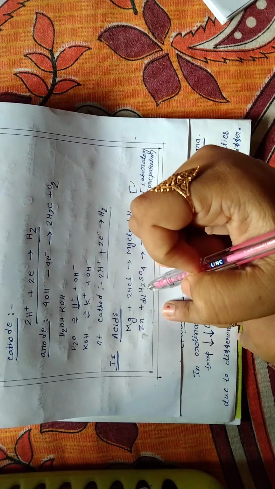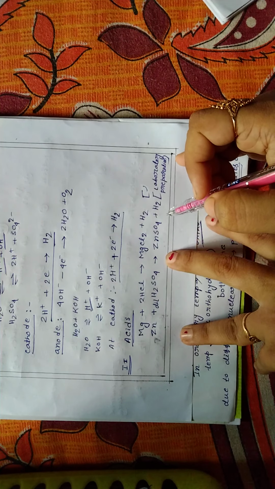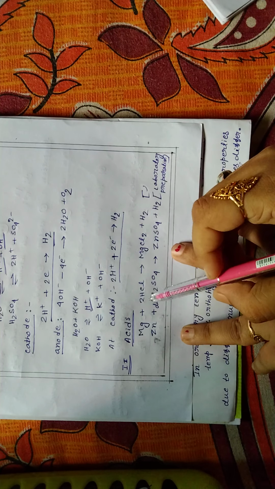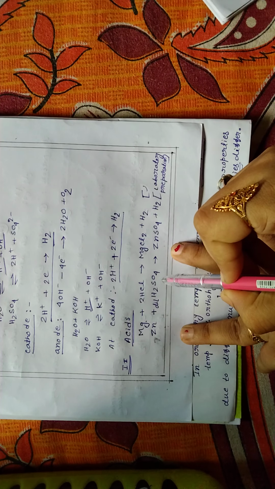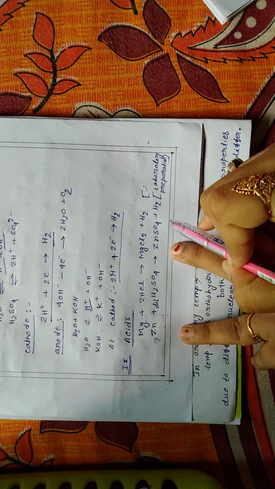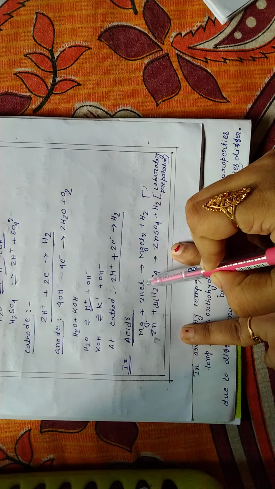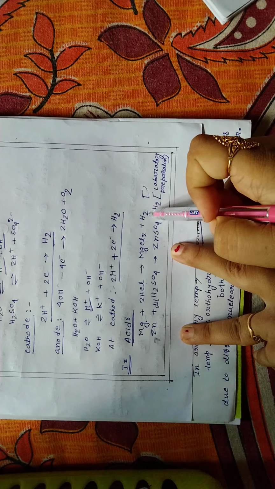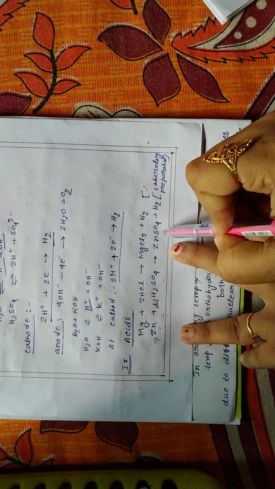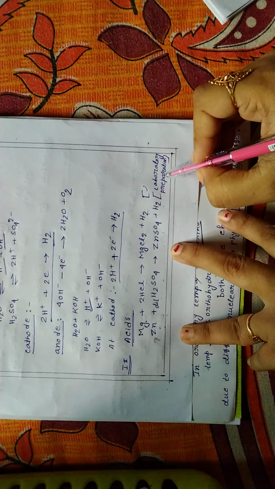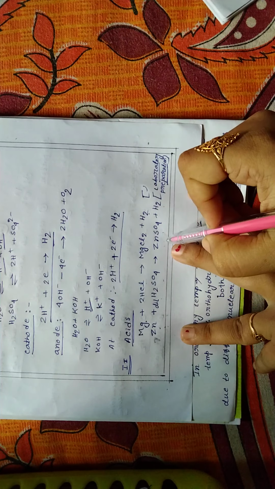Last method, from acid. Not last, second. Second, we get hydrogen from acid also. Metals like magnesium, zinc react with dilute acids and form hydrogen gas. Similarly, you see that magnesium reacts with HCl to form magnesium chloride and hydrogen. Zinc reacts with dilute H2SO4 to form zinc sulfate and H2. Remember that this is the laboratory preparation of hydrogen.